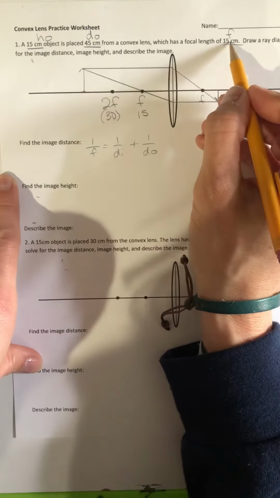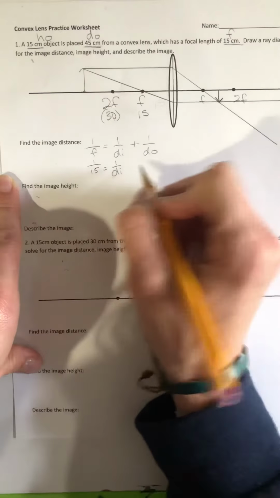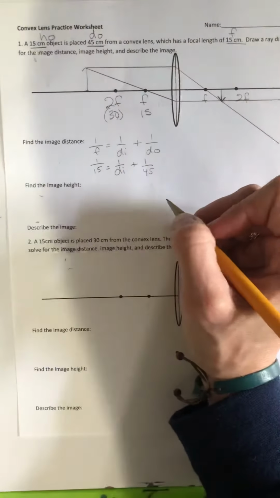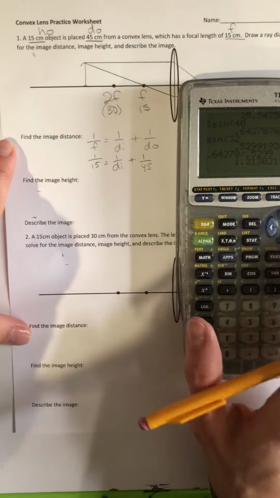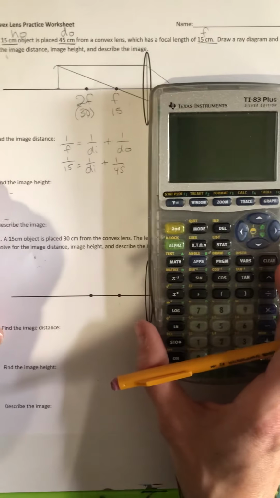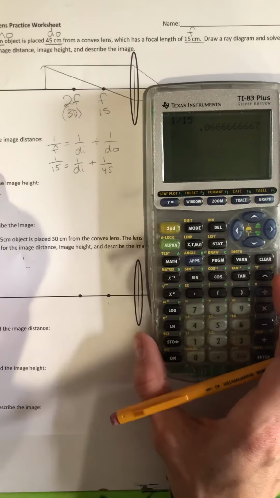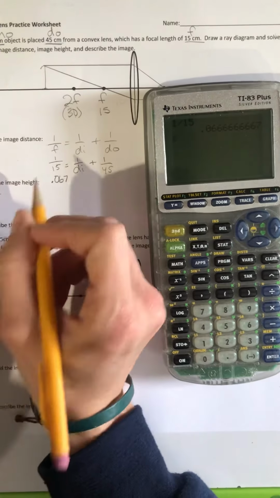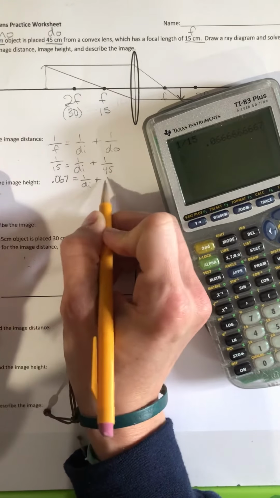F here is where I labeled my numbers, so 1 over 15 equals 1 over DI, which I don't know, plus 1 over DO, which is 45. All right, then I don't like fractions, like I've said. So I'm going to go ahead and put these in my calculator to simplify the fraction. So 1 divided by 15 is 0.067, I'm going to round up there, equals 1 over DI plus 1 over 45.